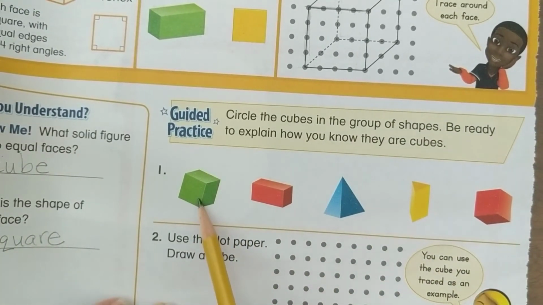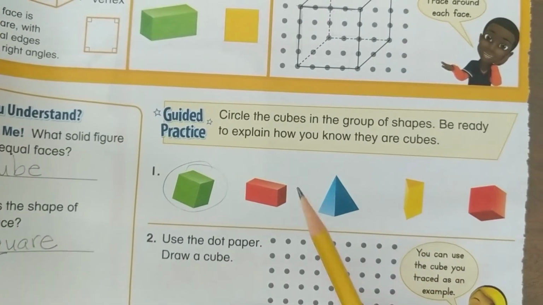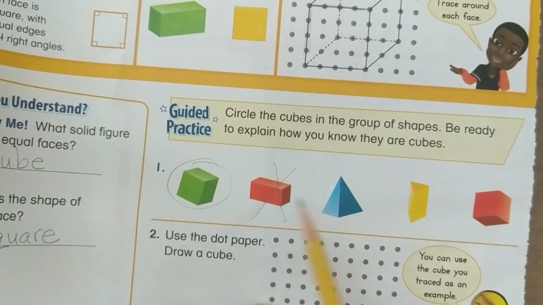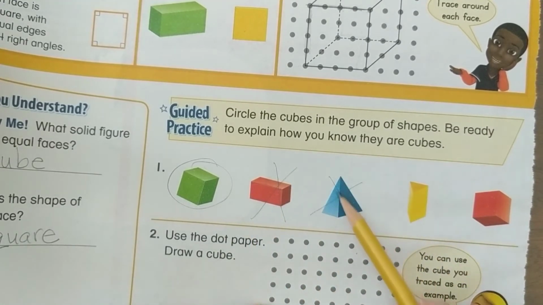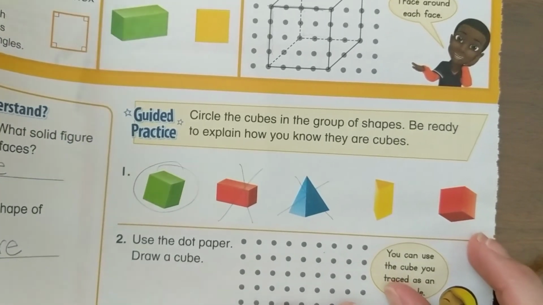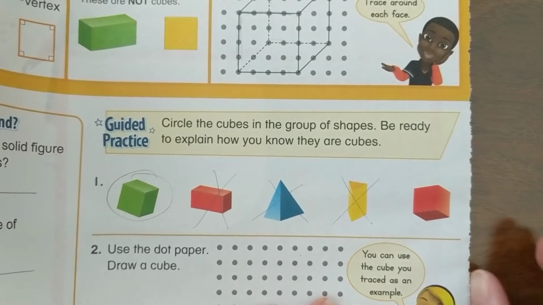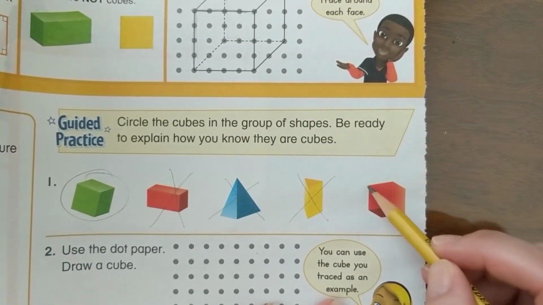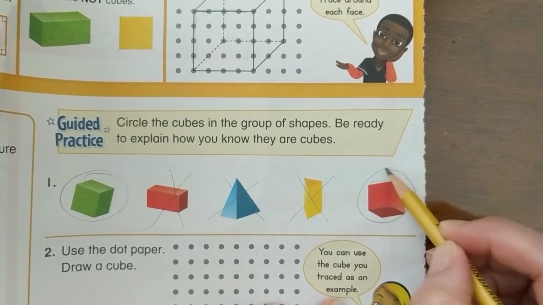All right, let's look at the first one. I know that this is a cube because they each have square faces. So yes. This is not a cube because this face is a rectangle shape. This is not a cube. The face is a triangle shape. This is not a cube. The faces are triangle shapes. And lastly, I see this is a cube. Each face is a square.